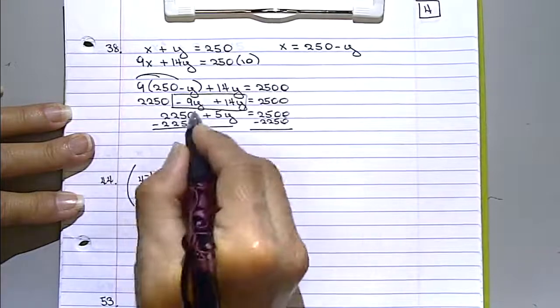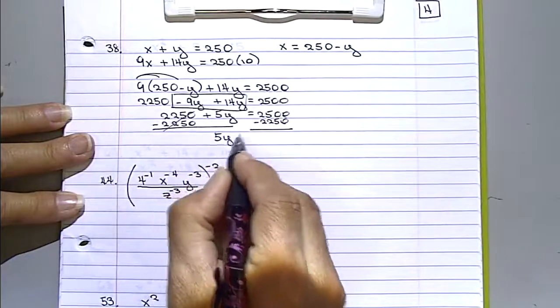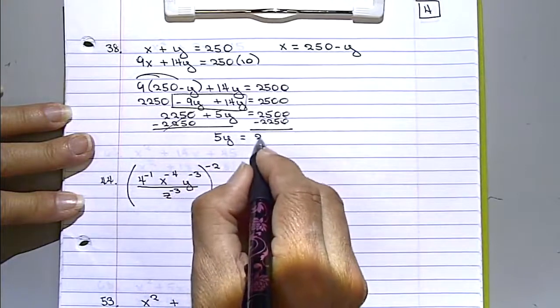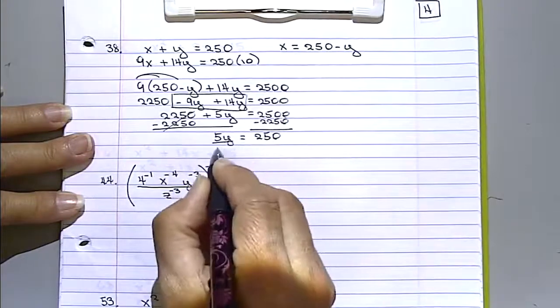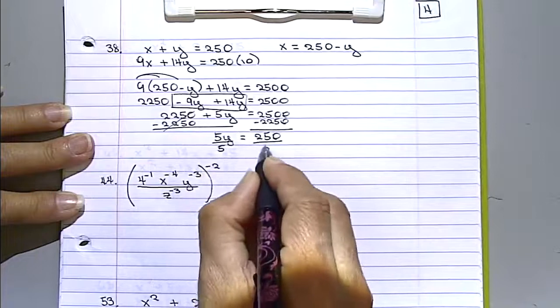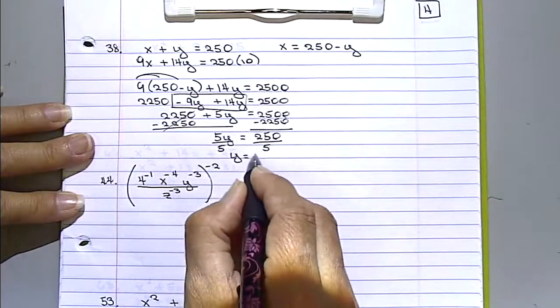Right? So this goes away. I've got 5y. And what is it equal to? Well, that's going to be 250. Divide by 5. And y is equal to 50.